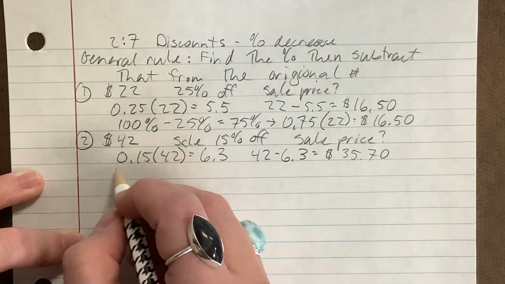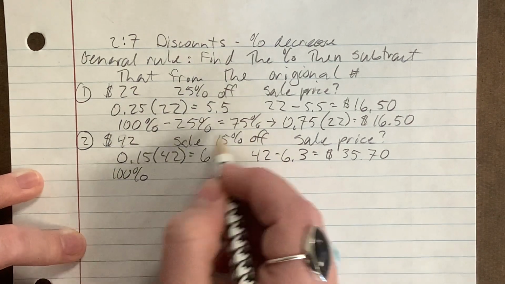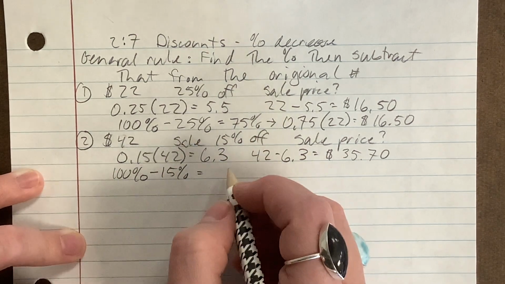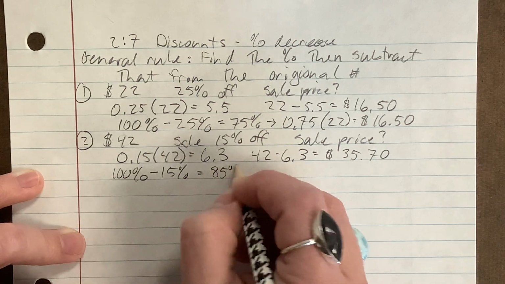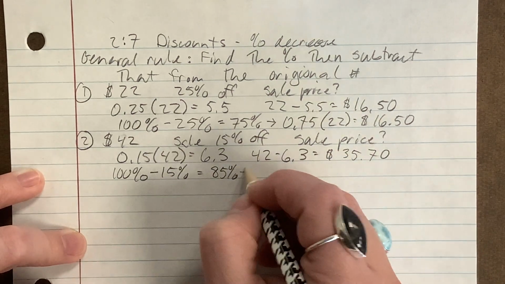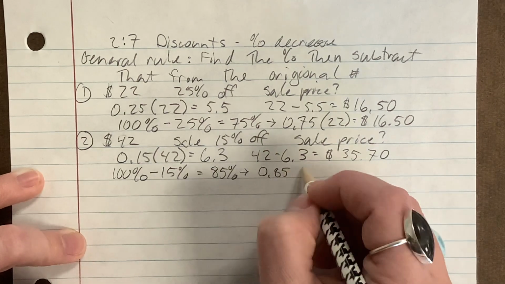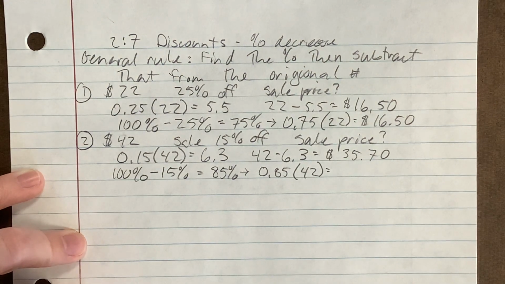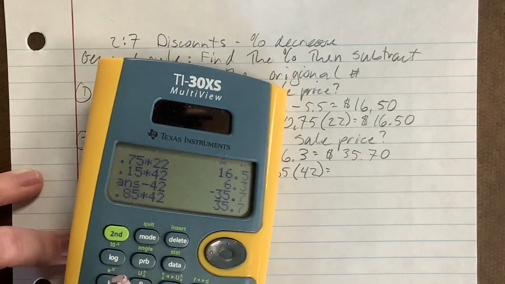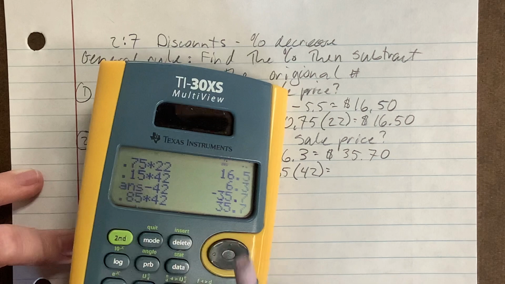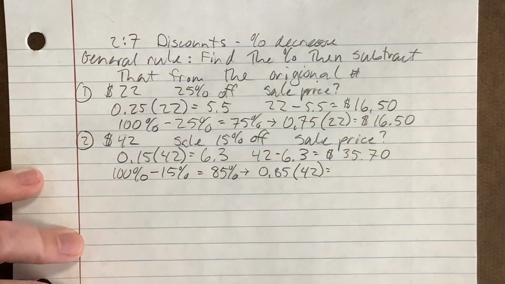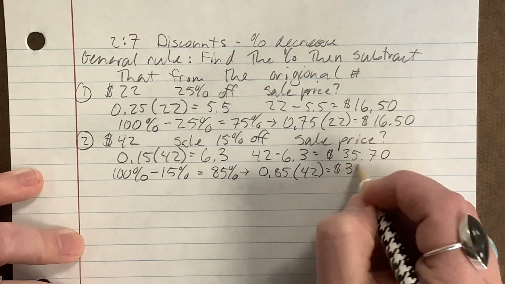Or we can do the subtracting with the percents first. So the 42 is 100% minus the 15%, which leaves us with 85%. Then we change that to a decimal, 0.85 times the original 42, and it should come out to be the same. Let's find out. It's so exciting. There's a negative on the top one just because I was too lazy to rewrite it. So I subtracted the 42 from the 6.3. But anyway, 35.7 is still the answer.